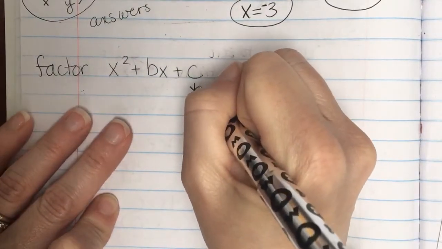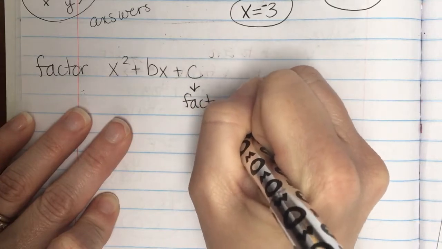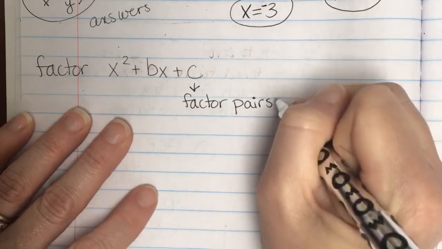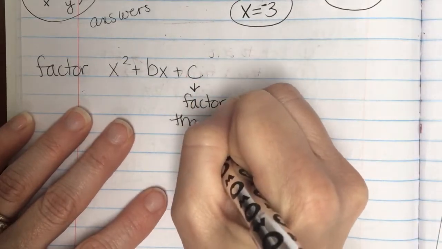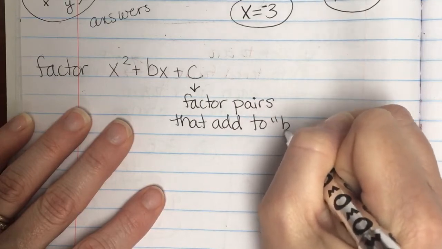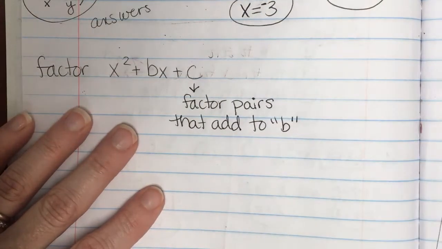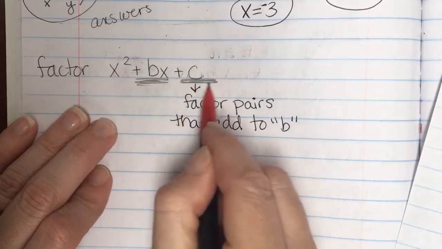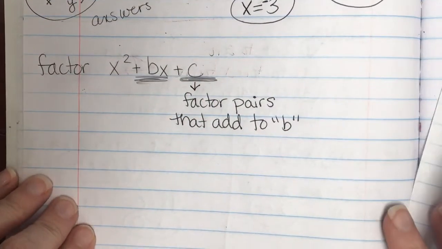And when you're trying to find the factor pairs, factor pairs of that constant, factor pairs that add to the b. Those are the two numbers that are important for this section.